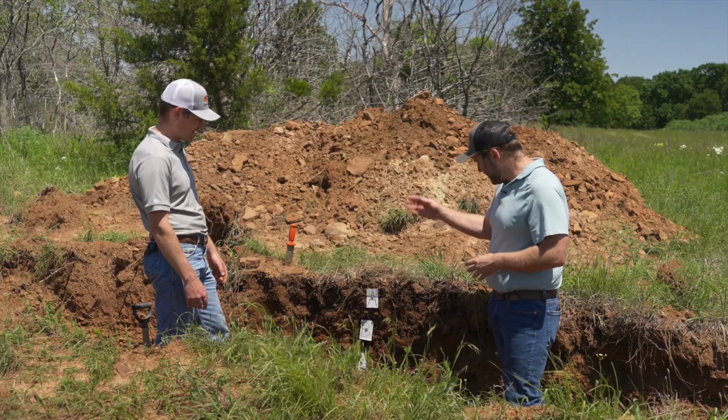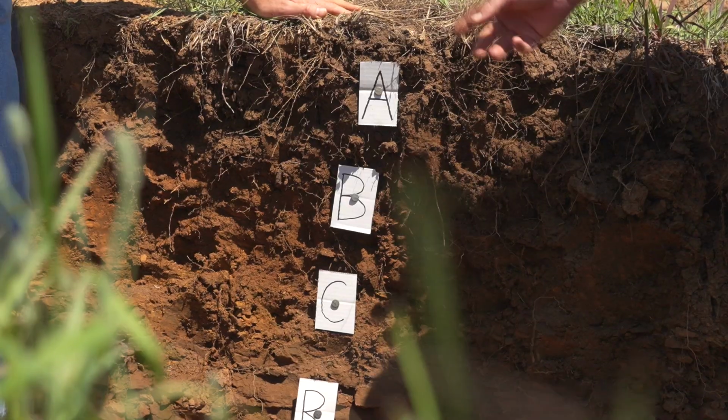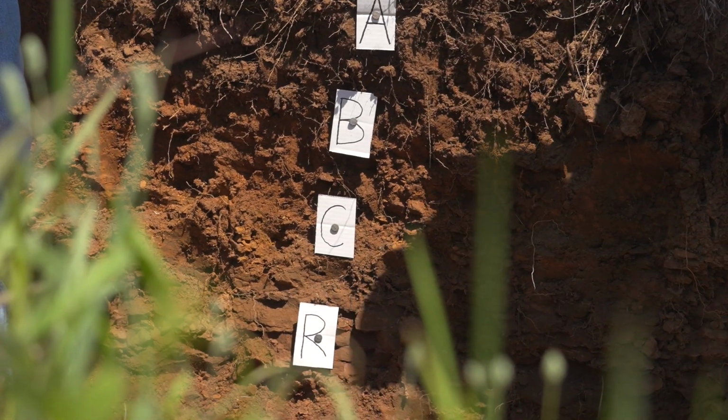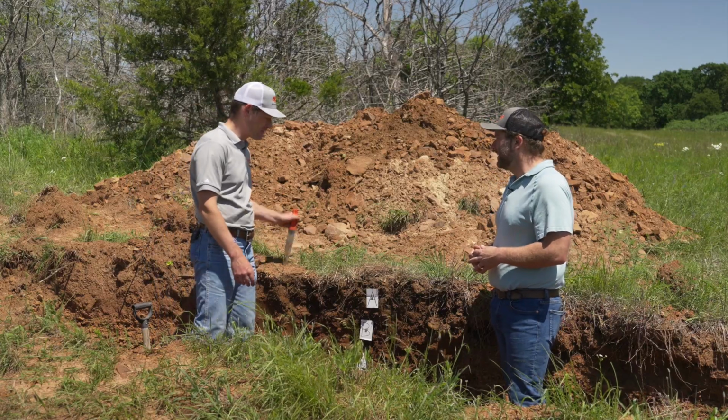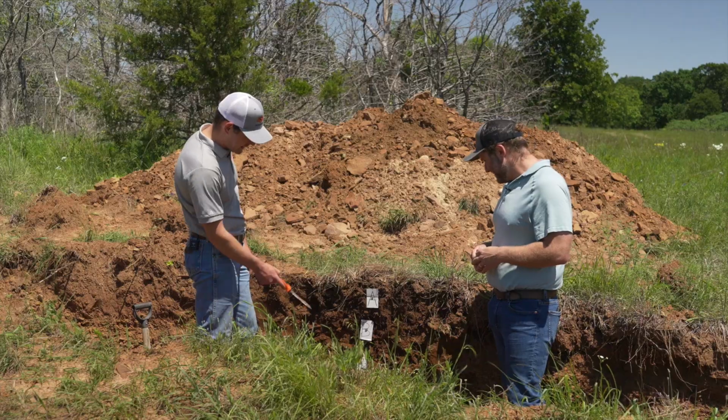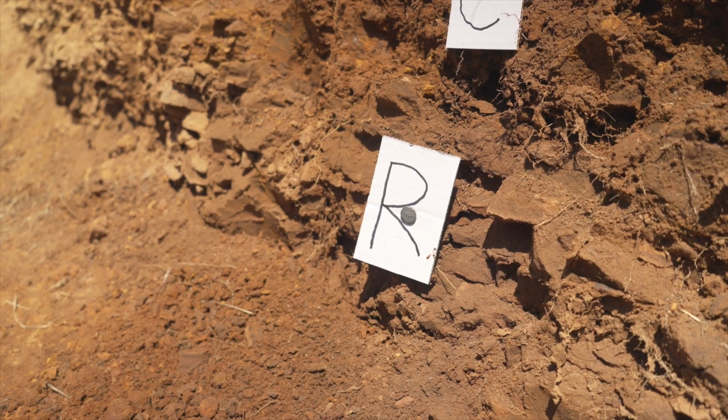And I see that you got this labeled right here, A, B, C, and R. Now, pretty sure D comes after C. So what are we looking at here with R? Right, it was all very logical at first, right? 1, 2, 3, A, B, C, right? First three horizons. The last one is R because we hit some bedrock there, right?